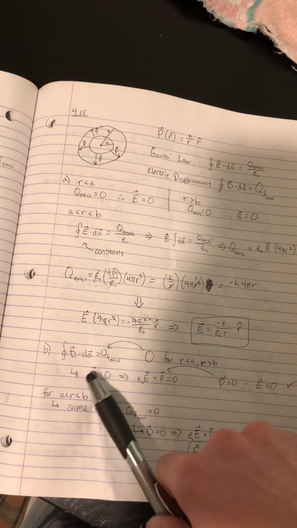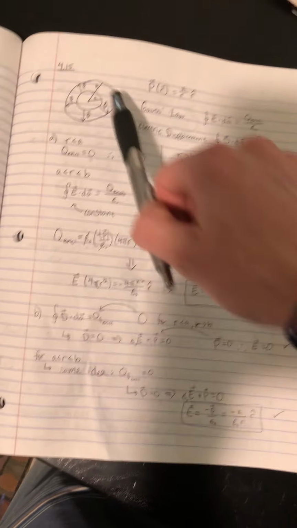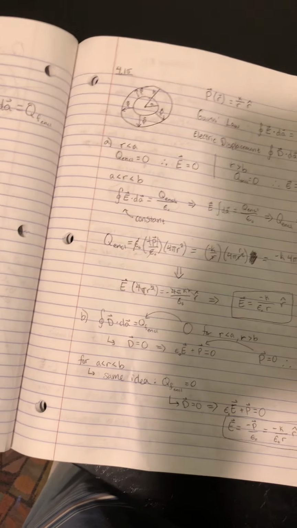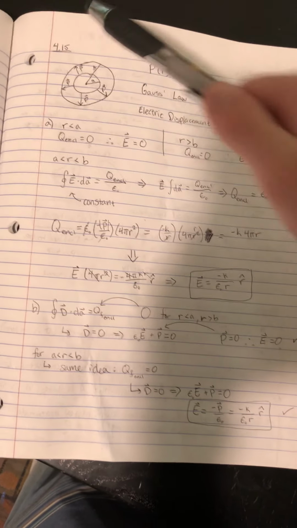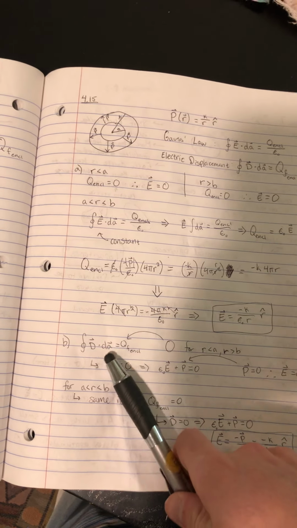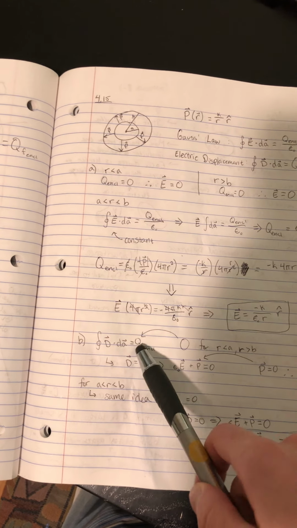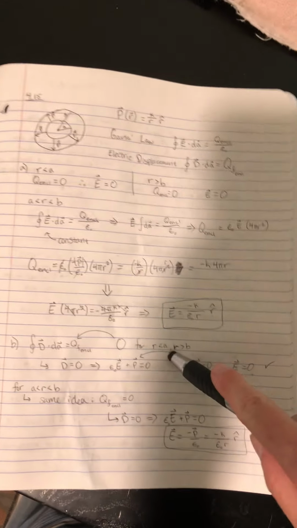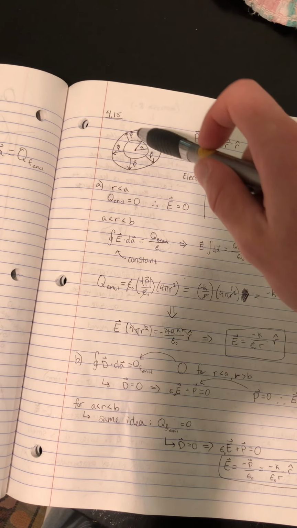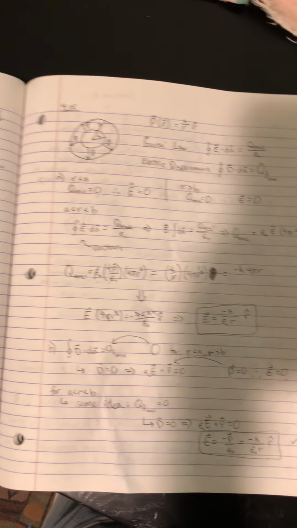Now, using the electric displacement, it's a similar concept for inside the shell and outside the shell. The problem does state that there are no free charges in the diagram here. So when we're looking at the electric displacement, we can set Q free enclosed to be 0 both for inside the hollow, so r less than a, as well as everywhere else, or r greater than b.